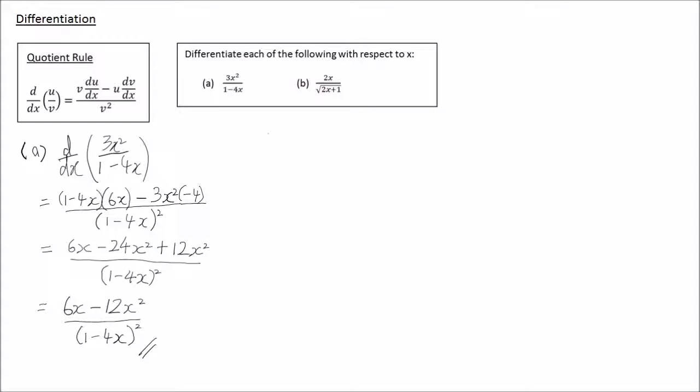Okay, now let's look at part B. We are asked to differentiate this function here. So let's write down d/dx of 2x divided by 2x plus 1 to the power of half. When you have a square root, it can be written as to the power half.